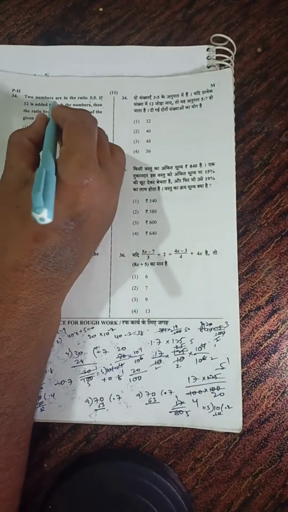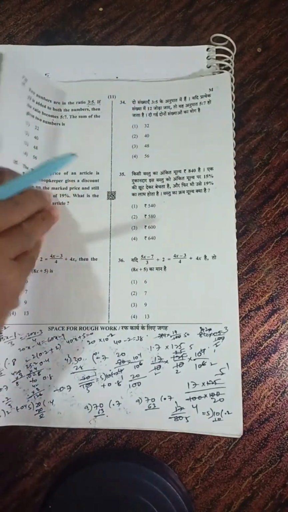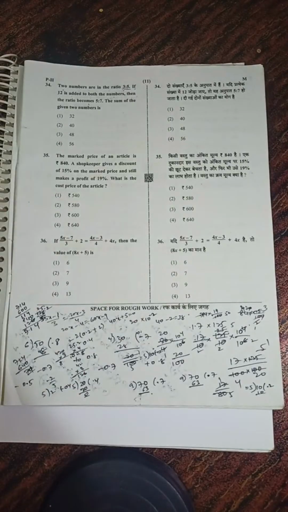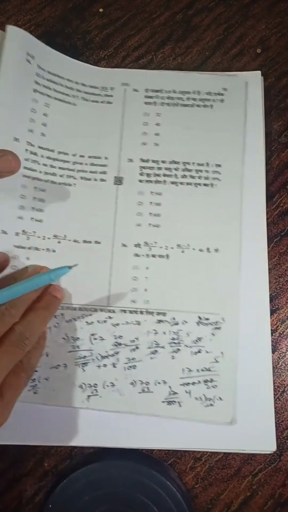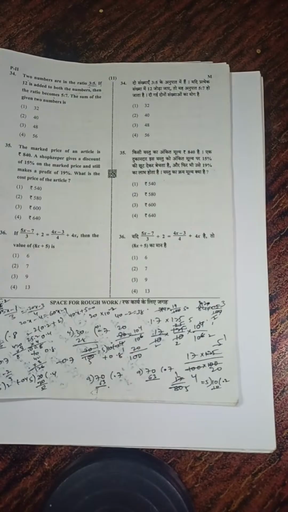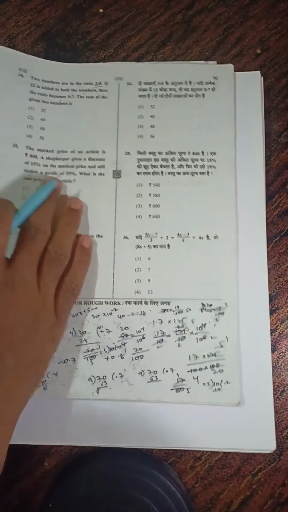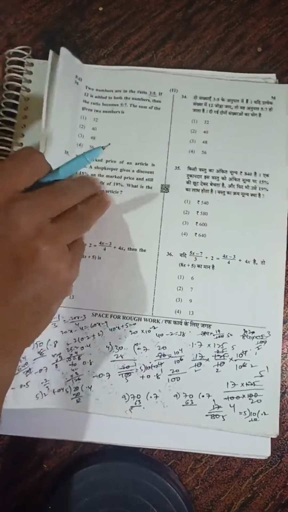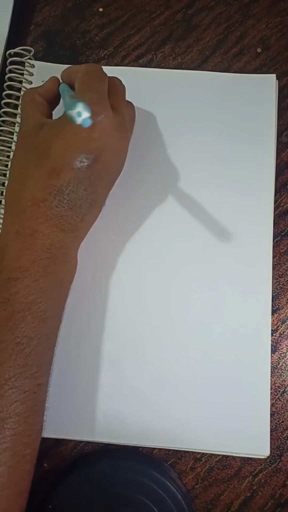What is given? Two numbers are in a ratio. One ratio is 3:5, and when we add 12 to the numbers, we get the ratio 5:7. Whenever we get a ratio problem, how do we do it?